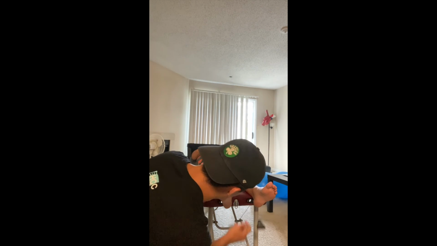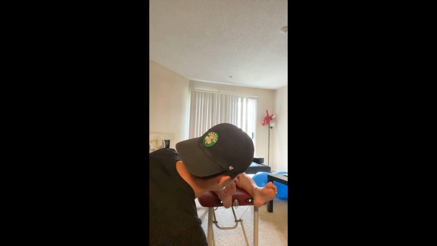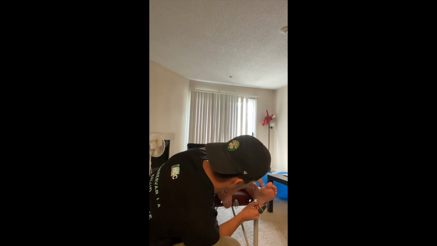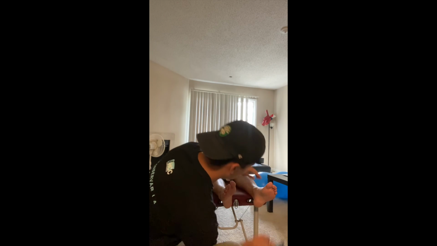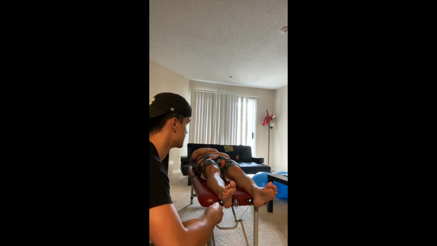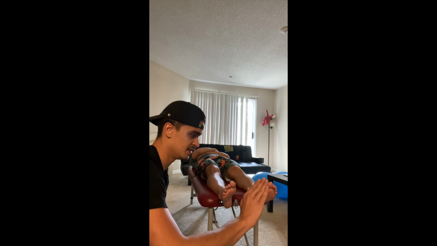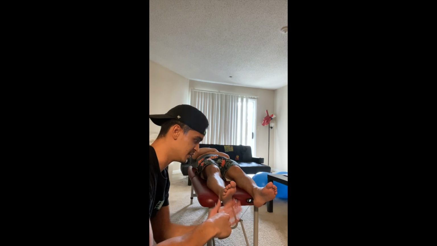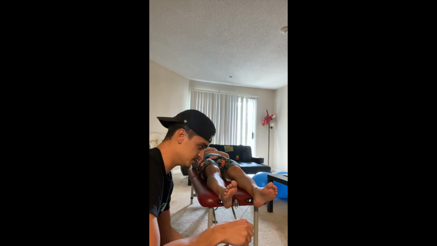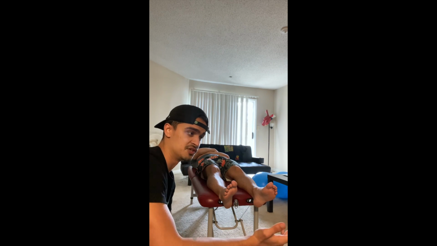The normal response will be that the patient flexes their toes a little bit. An abnormal response is that the patient will abduct their toes and have some slight pain, which could indicate an upper motor neuron lesion.